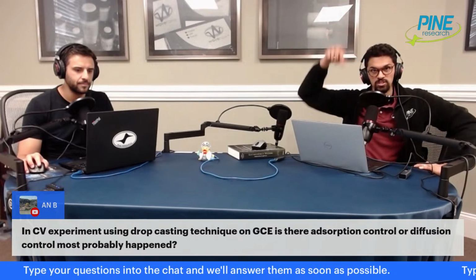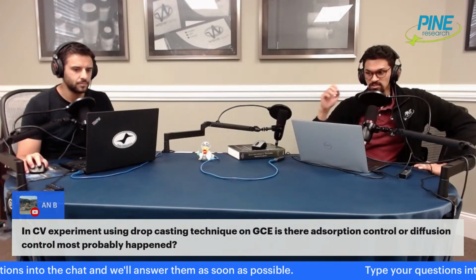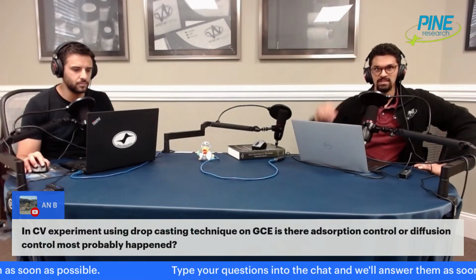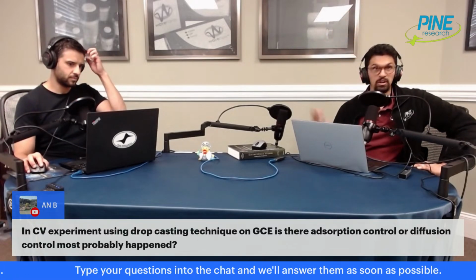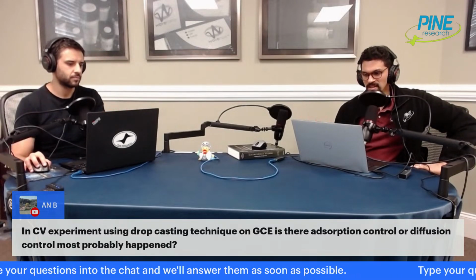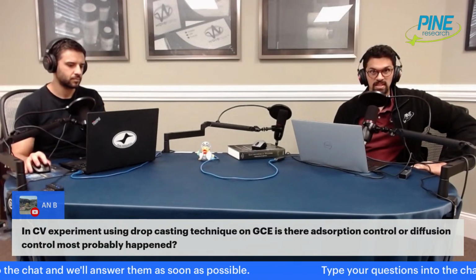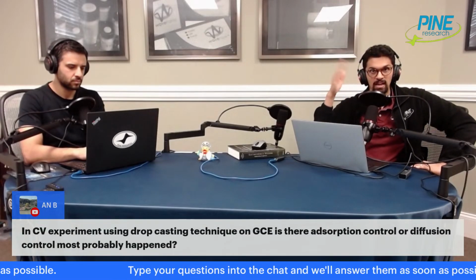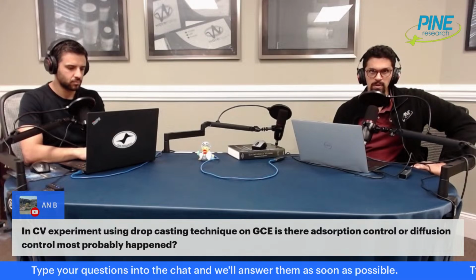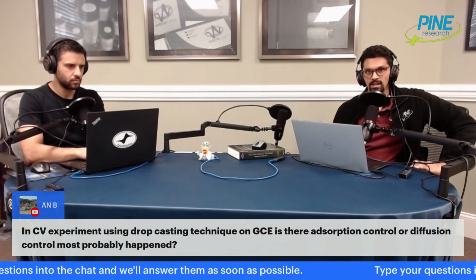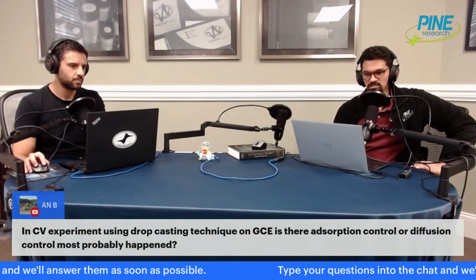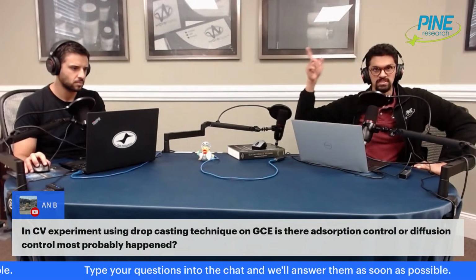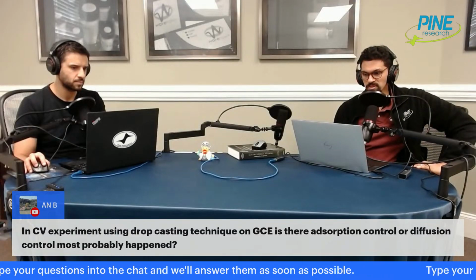It would be a very sharp spike associated with electrons being transferred, and when you oxidize them, they go the opposite direction, and they usually don't have a 57 millivolt peak splitting between the cathodic and the anodic wave. That's how you know it's an adsorption controlled or surface bound electrochemical process. Diffusion is when you have that nice wave with 57 millivolt peak splitting between them.